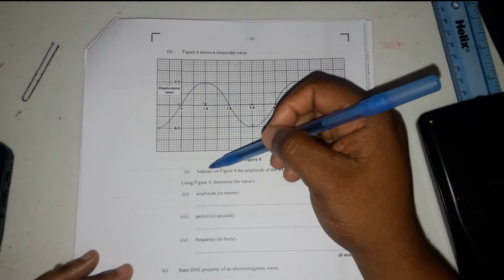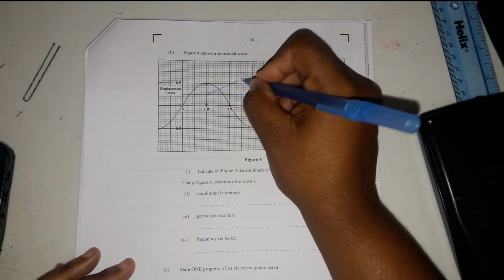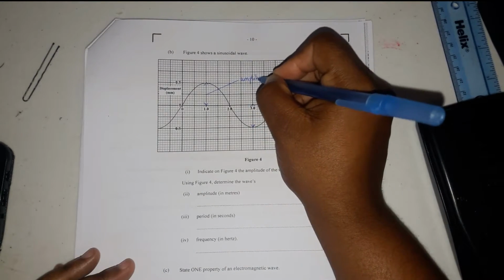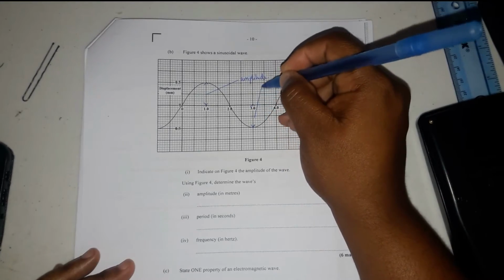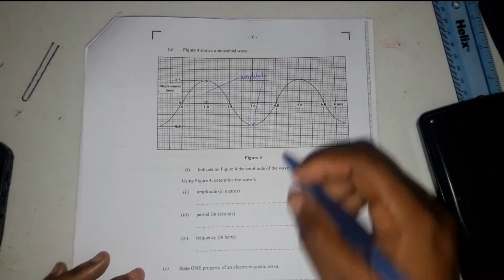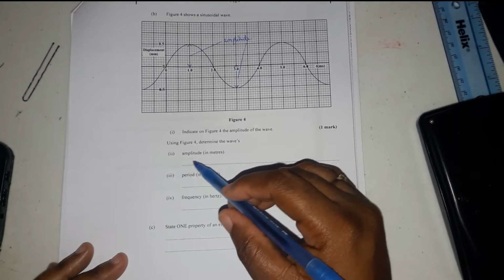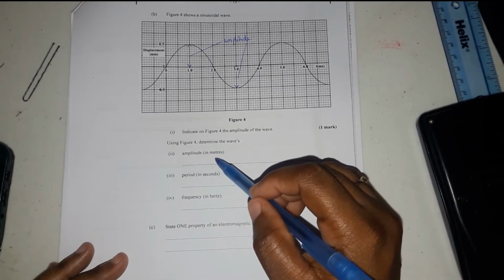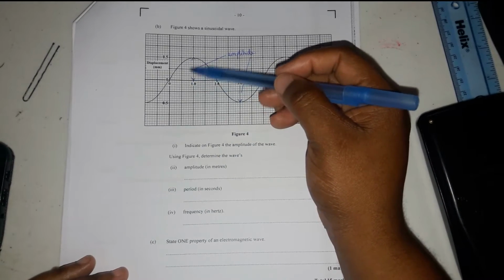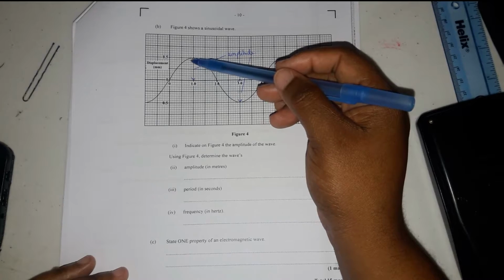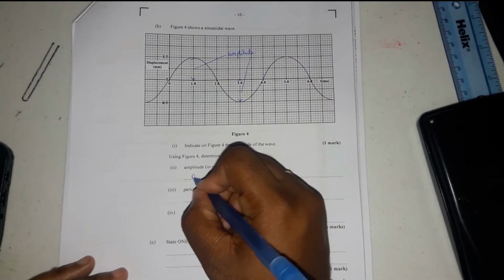We indicated it, and we could now put an arrow and say amplitude. We could also do that, amplitude, same thing. Now it says using figure 4 determine the wave's amplitude in meters. So amplitude is from here to here, so 0.5 millimeter.